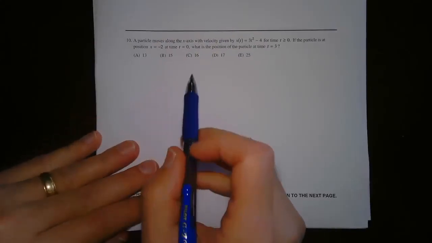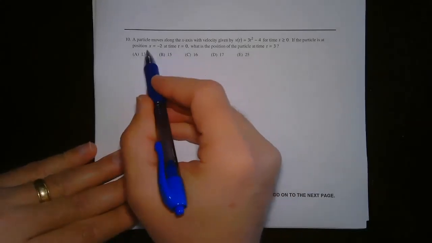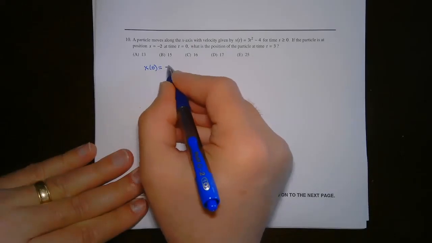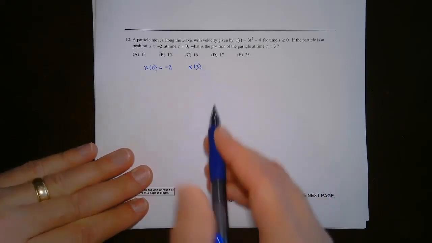All right, for question number 10, I'm going to go back to the actual exam. Okay, a particle moves along the x-axis with a velocity v of t is equal to 3t squared minus 4 for t greater than or equals 0. If the particle is at position x equals -2 at time t equals 0, what is the position of the particle at time t equals 3? Okay, so that's telling you at x of 0, it's -2. So we know from this right here, x of 0 is equal to -2. And we want to find x of 3, okay?